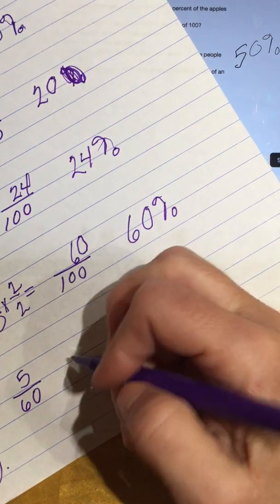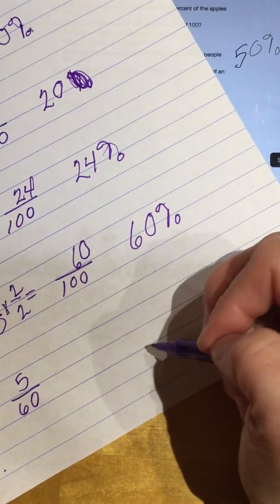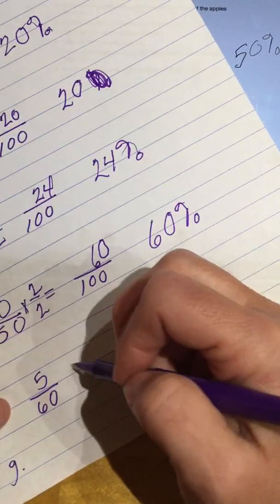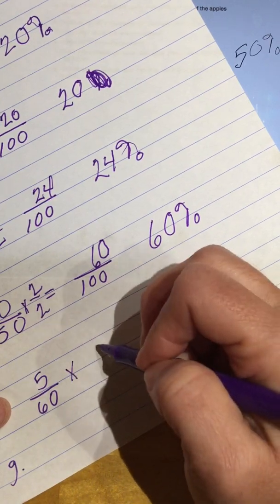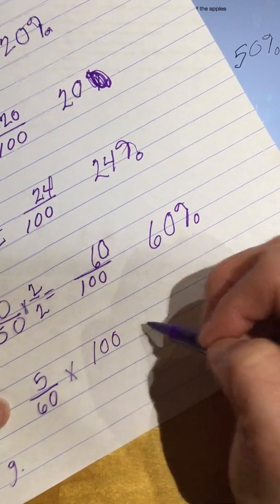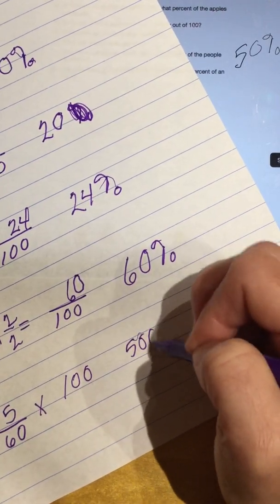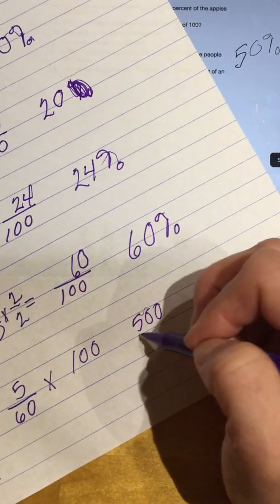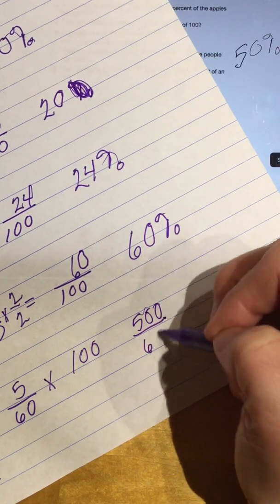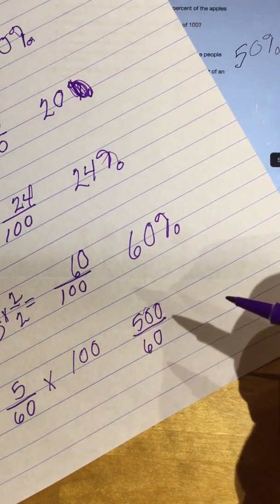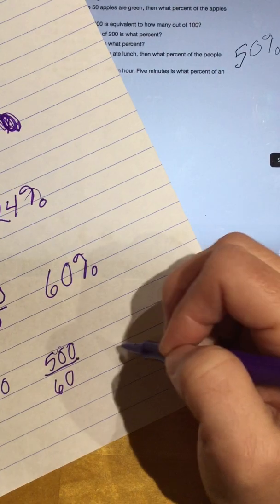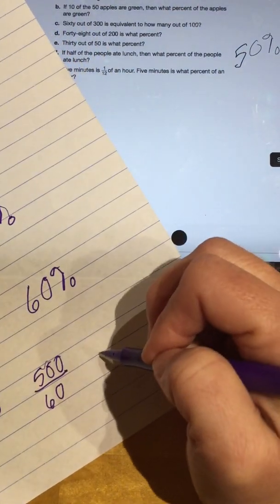All right. Now, 60 does not evenly and nicely go into 100. So I know that I need to multiply this times 100%, right? So 5 times 100 is 500. And 60 for my 60 minutes in an hour is going to stay like that. So now I need to divide, right?